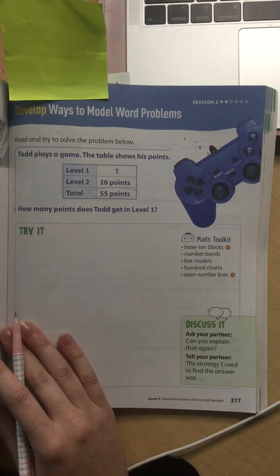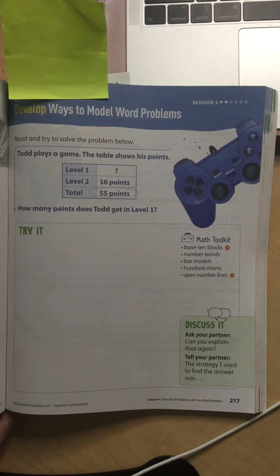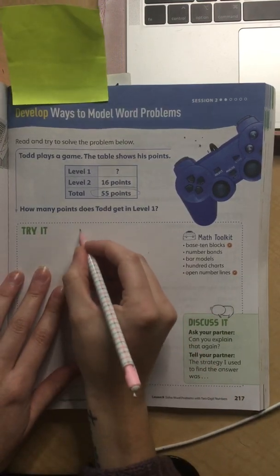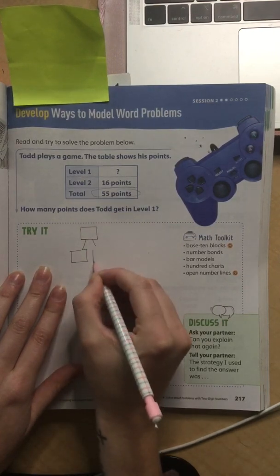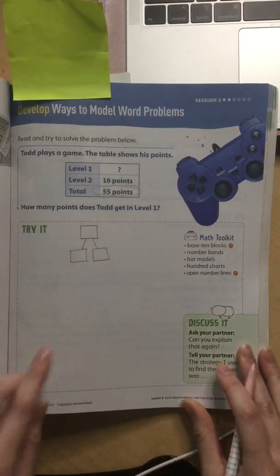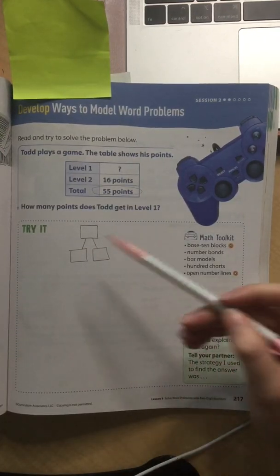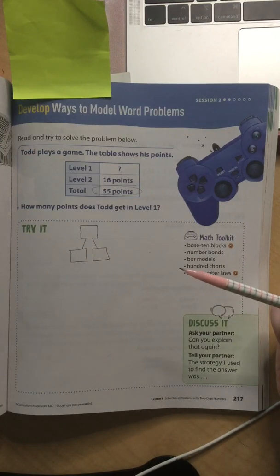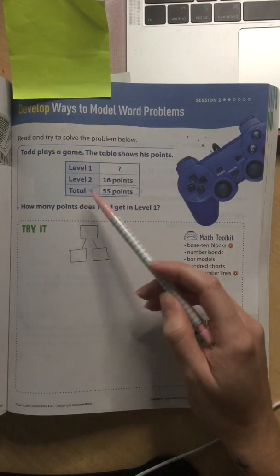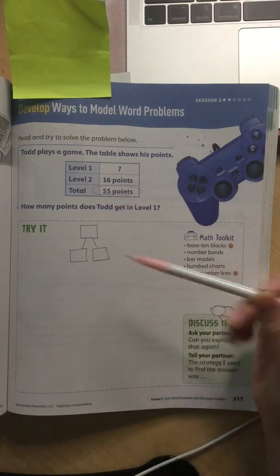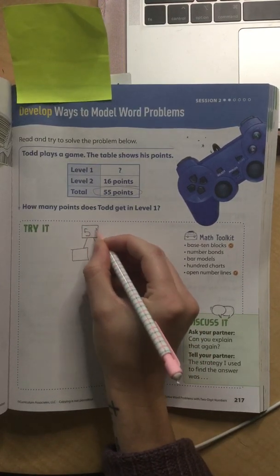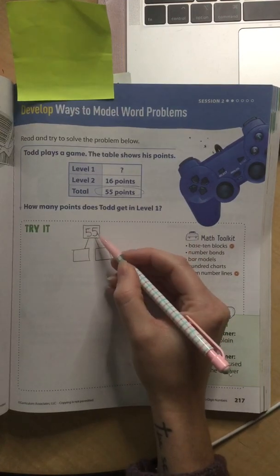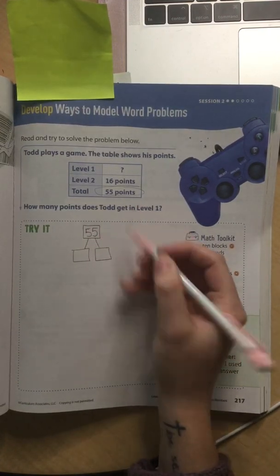So we can do this a bunch of different ways. I'm going to use that model that we were learning about yesterday. And remember that model uses number bonds, if you want to do this type of model. So if we fill in the blanks here, we need to figure out where the numbers go. When we have a total, it says total right there, a total of 55 points. That's our big number. Where does our big number go? Our big number goes up top. We know that we can't get any larger than this number, right? So I put my 55 up top.